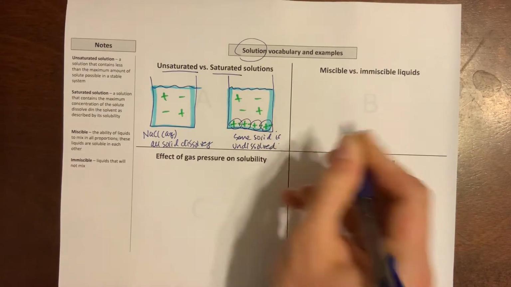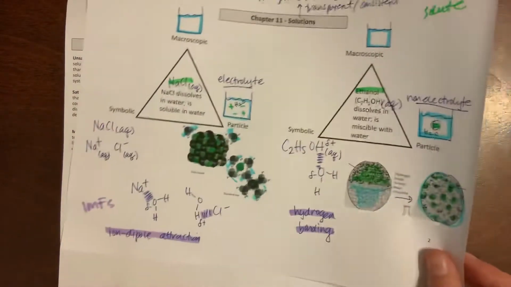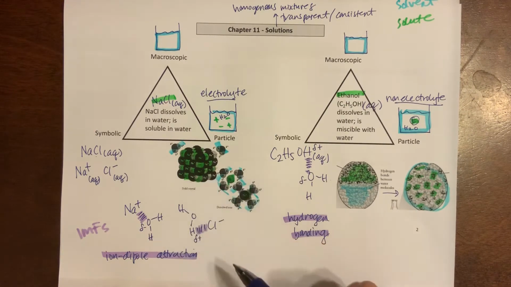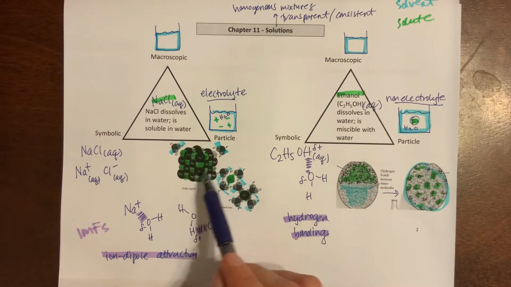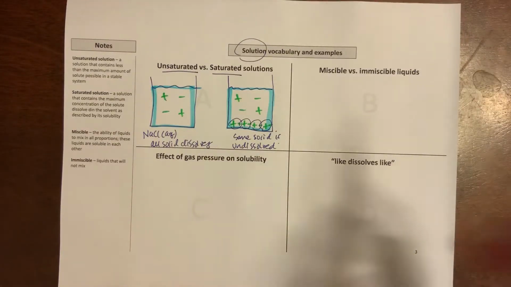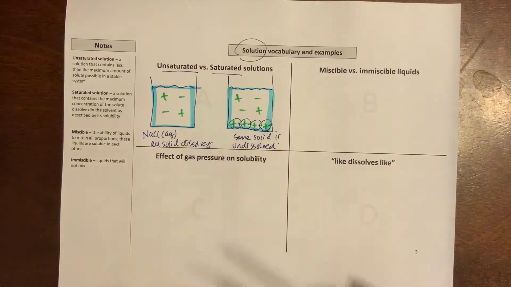And that's because, if I can go back to this picture here, I literally run out of waters to surround that solute. And so once I run out of waters, I just have a salt crystal sitting there still. That's the solid at the bottom. So that's unsaturated versus saturated.